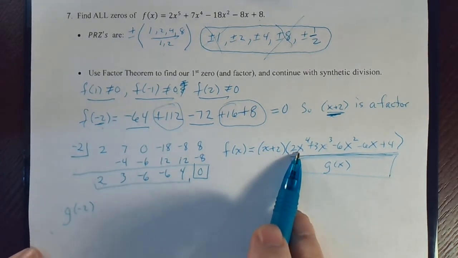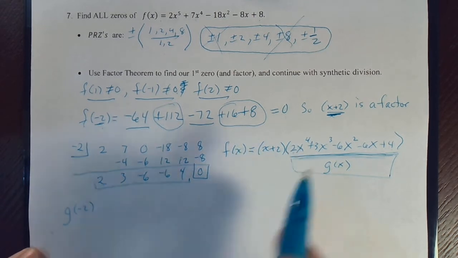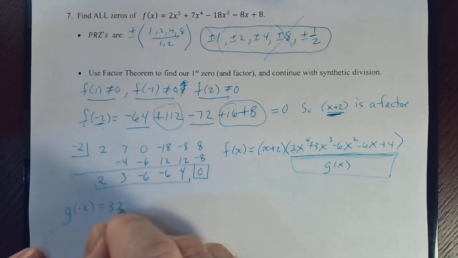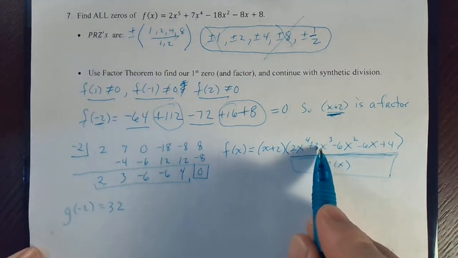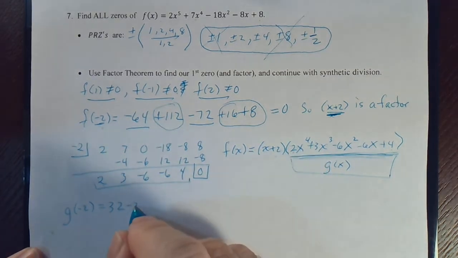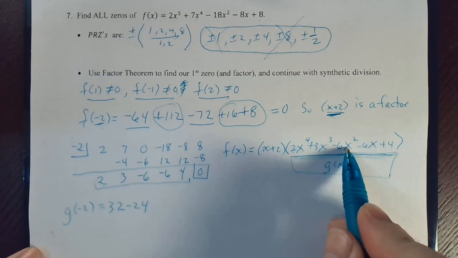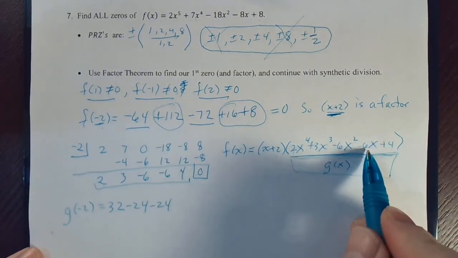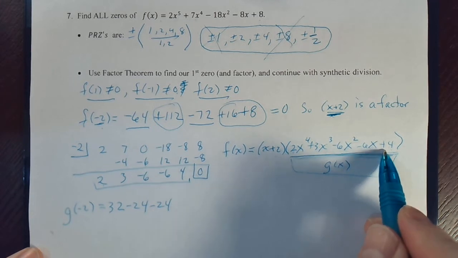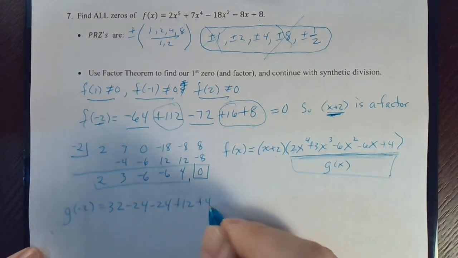G of negative 2 would be 2 times negative 2 to the 4th, 32. Negative 2 cubed is negative 8 times 3 is negative 24. Negative 2 squared is 4 times negative 6 is negative 24. Negative 6 times negative 2 would be a plus 12, and then a plus 4.